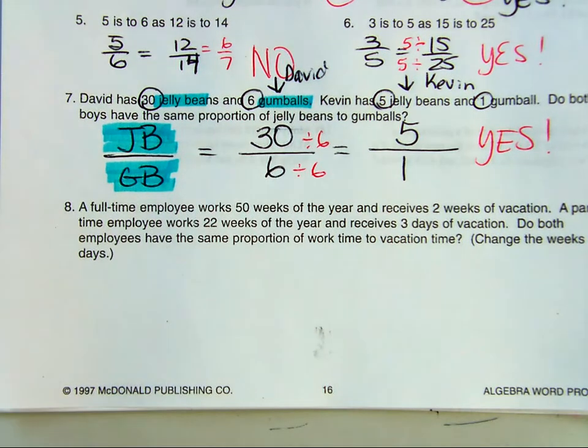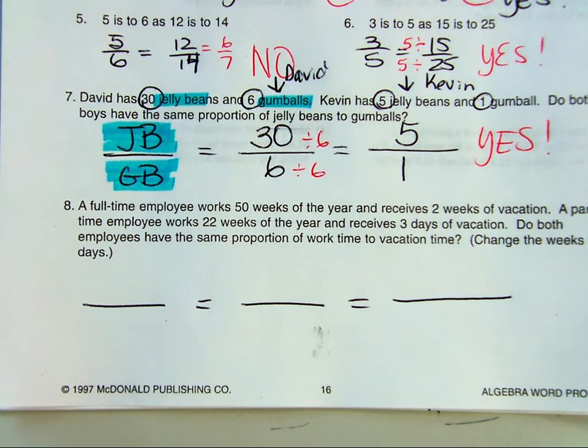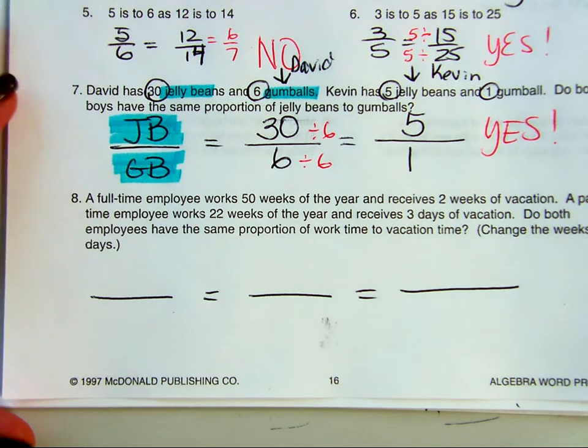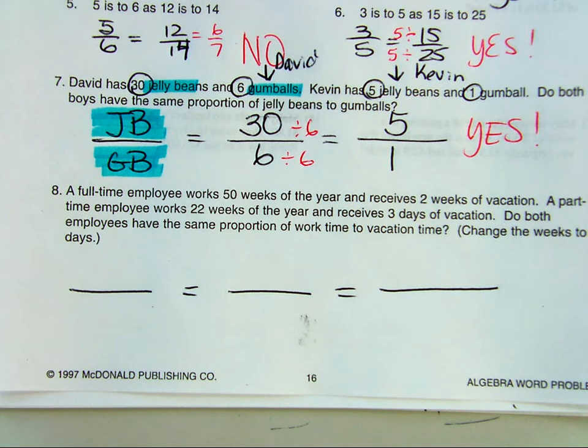Okay, so let's try another one, and I'm going to give you a different sheet. 3 fraction bars. Yeah. This one's a little tricky. I really want you to read this whole problem. You got somebody who works full-time and somebody who works part-time. Now, how would you feel if you were a full-time worker and somebody worked half as much as you did but got the same amount of vacation time?